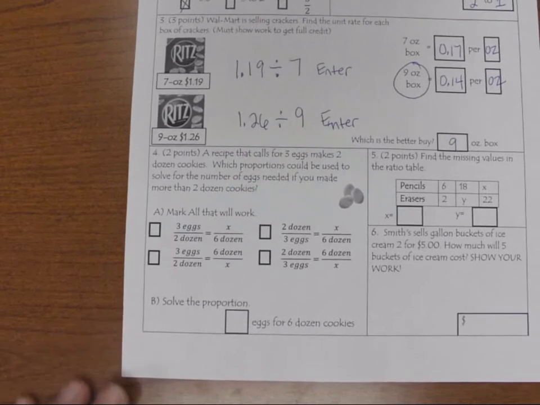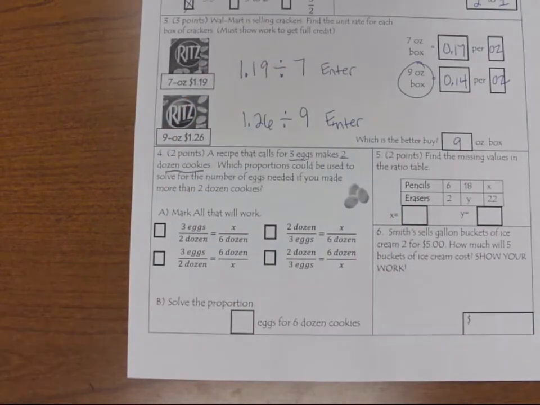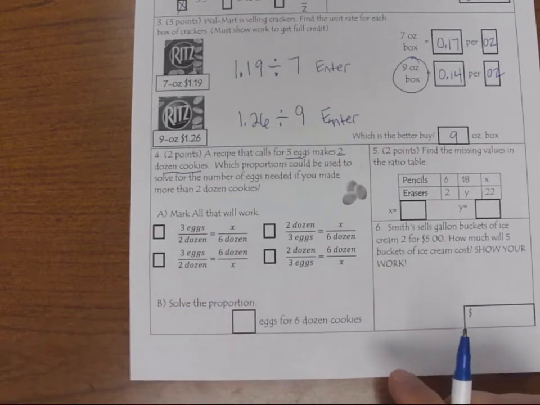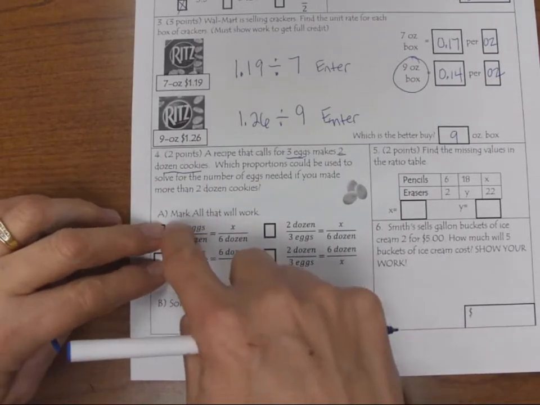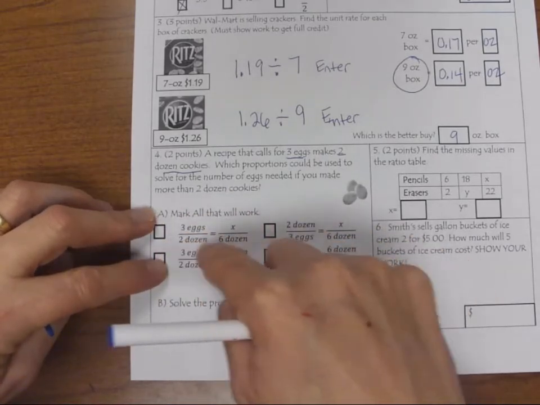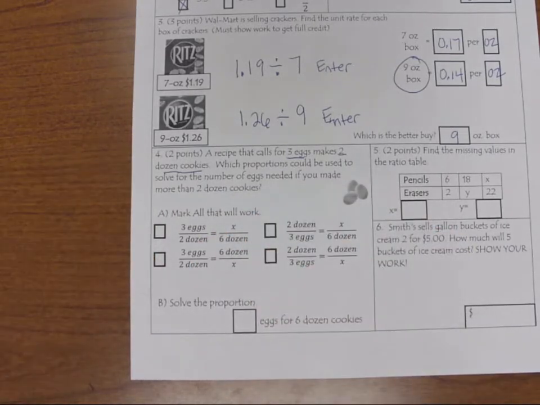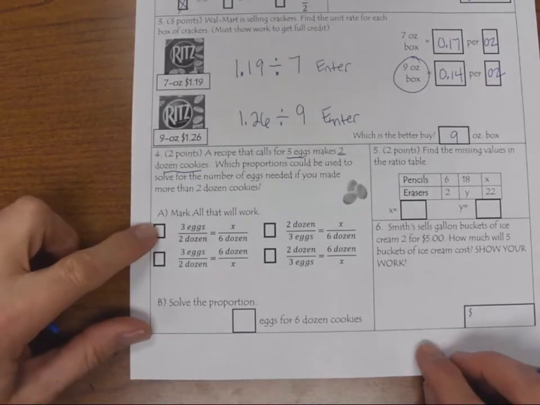Okay, number 4. A recipe that calls for 3 eggs makes 2 dozen cookies. 3 eggs, 2 dozen cookies. Which proportions could be used to solve for the number of eggs needed if you were to make more than 2 dozen cookies? In fact, it tells you you're going to make 6 dozen cookies. Well, the key is here, when you set up a proportion, the eggs need to be on the top and the dozens need to be on the bottom, or vice versa. The dozens need to be on the top, the eggs need to be on the bottom. You can't solve it unless you have the same units on the top and the bottom, okay?